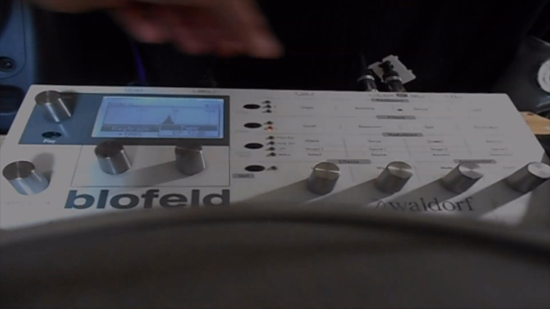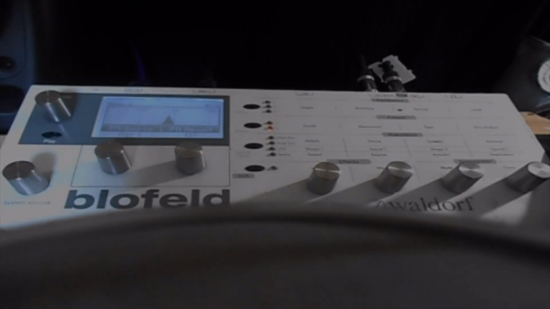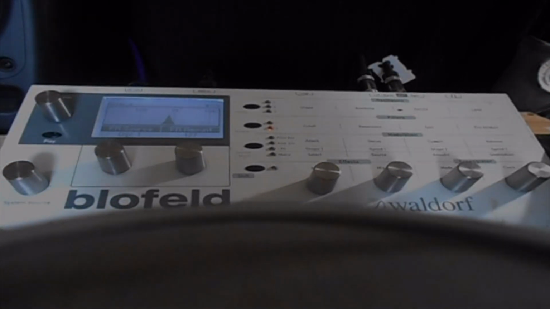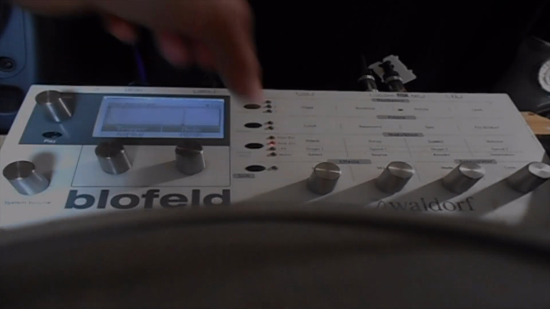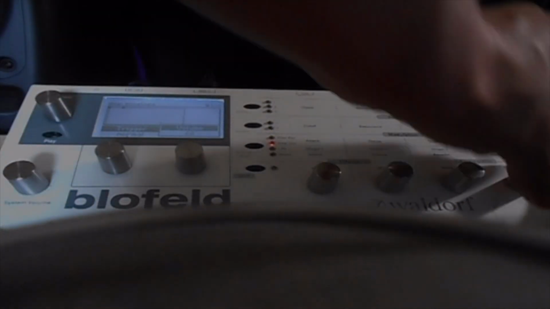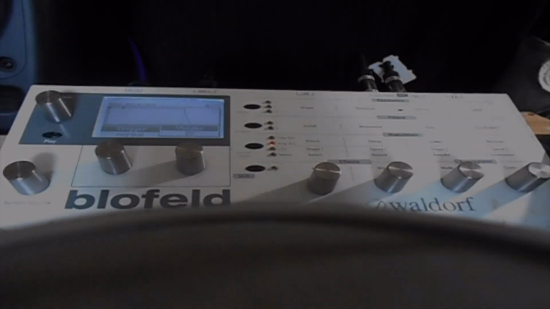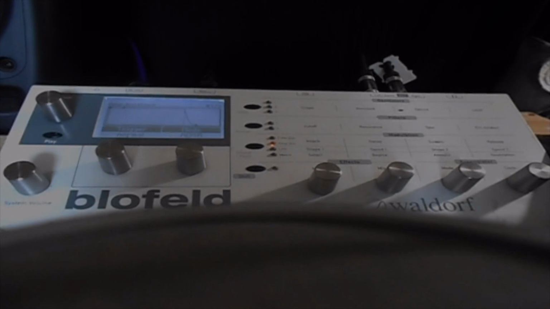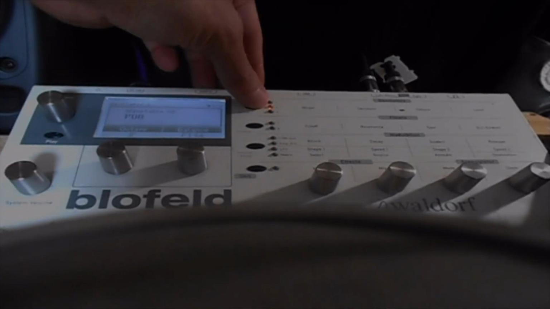Turn the bandpass back on. Plug in. There you go. Easy, easy, easy. I would call that electric piano sounding.